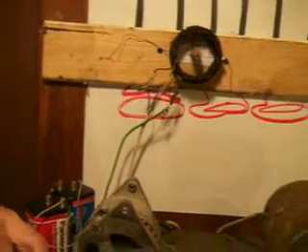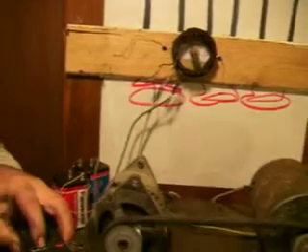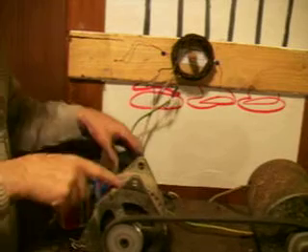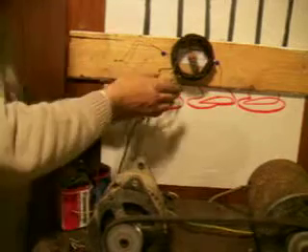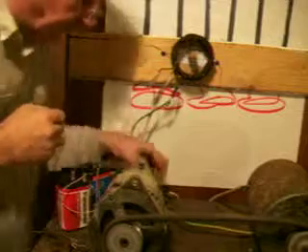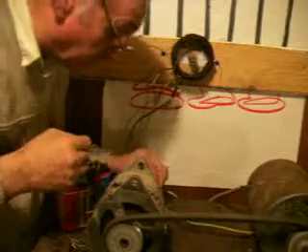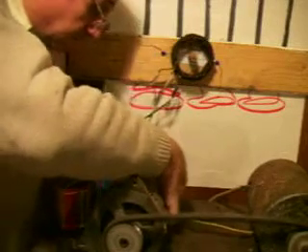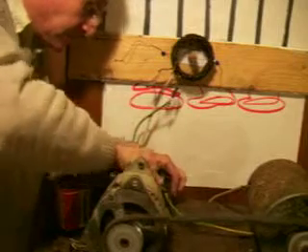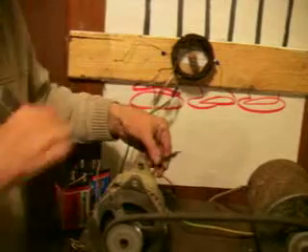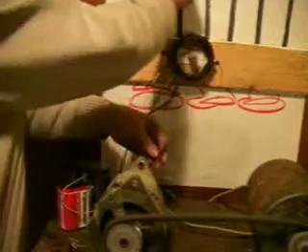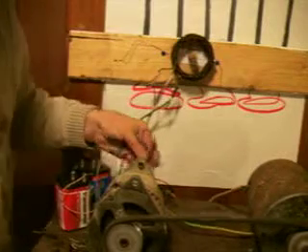I'm trying to show you the alternator, the 3 wires emanating from the alternator. Here are the 3 central ones, these 3 join.